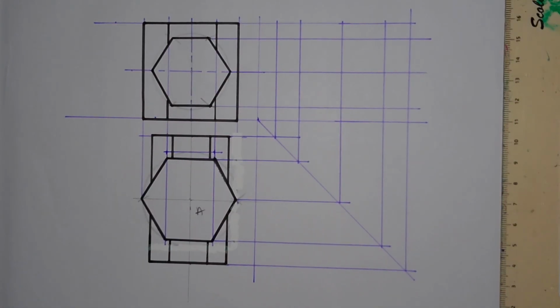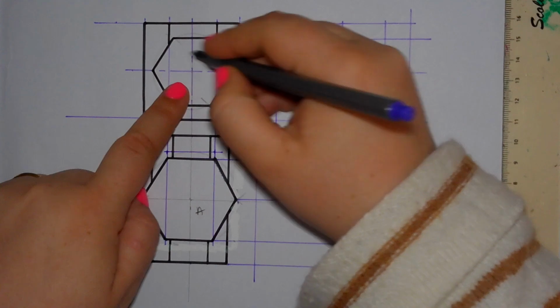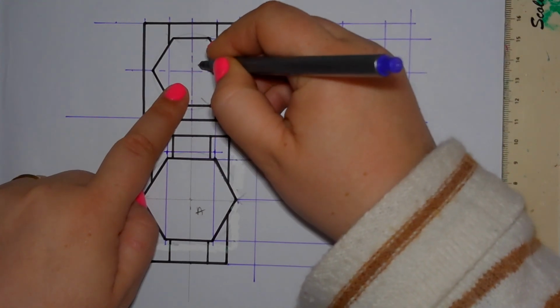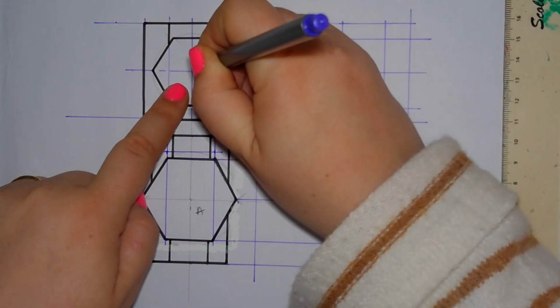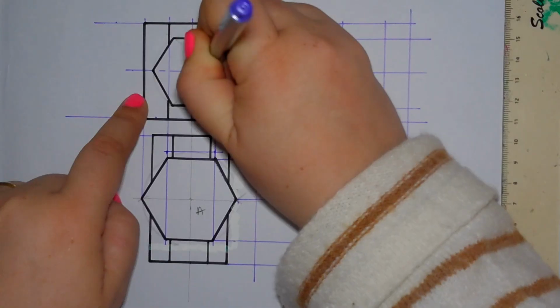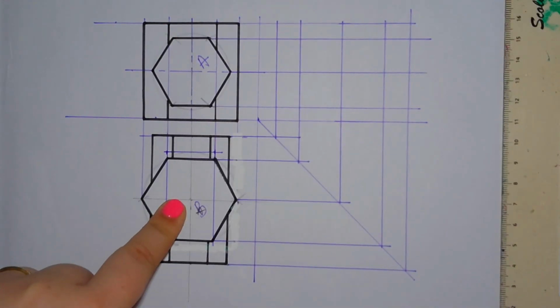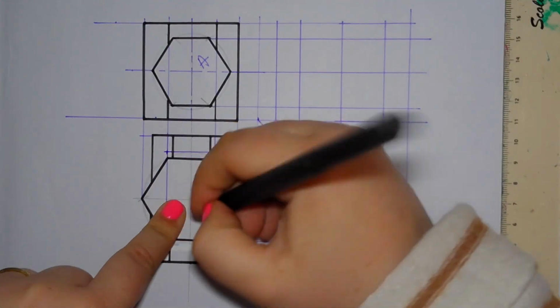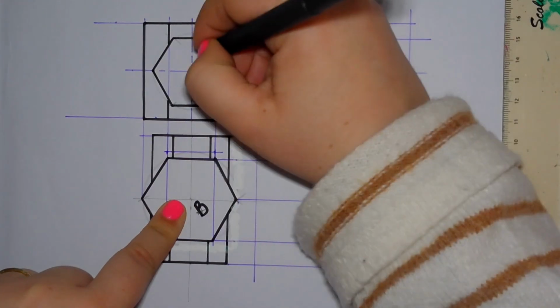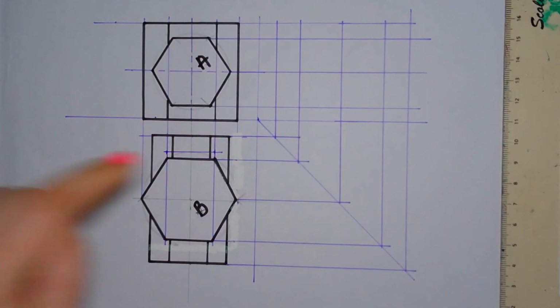So what does your question call this one? This is pipe B. So this one's A, this one's B. Okay. So A is our branch pipe, B is the main pipe. So I'm going to focus on A at the moment.